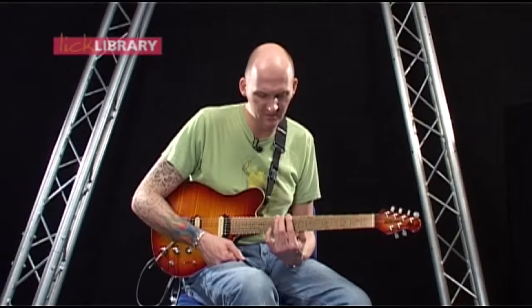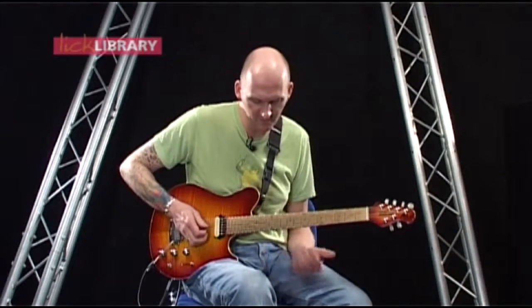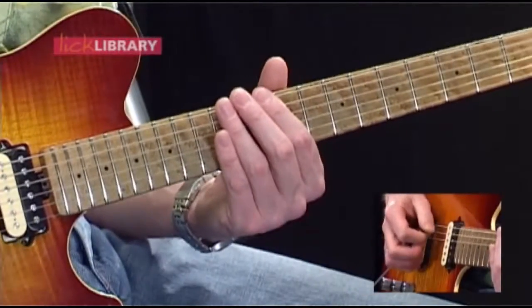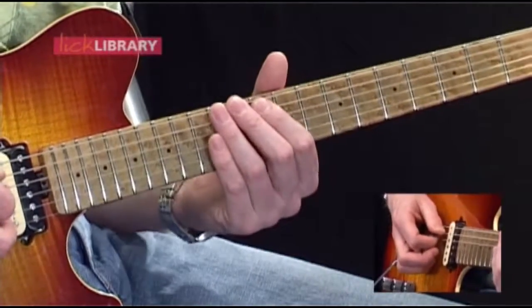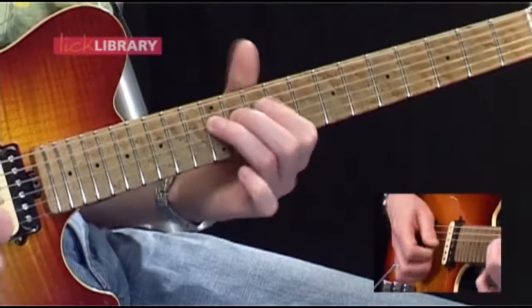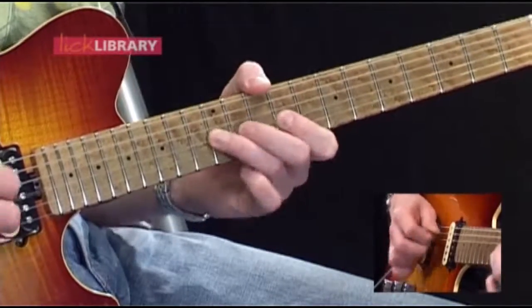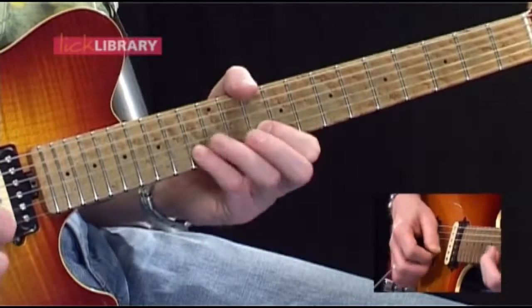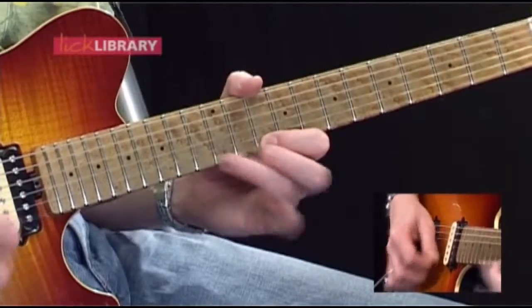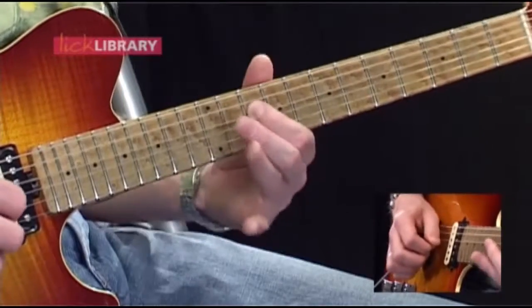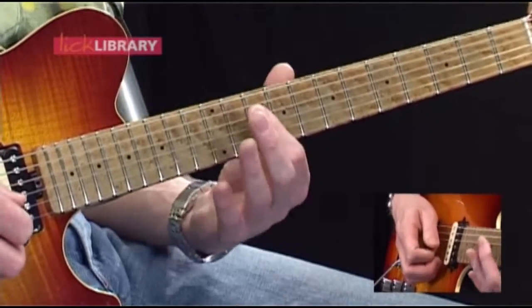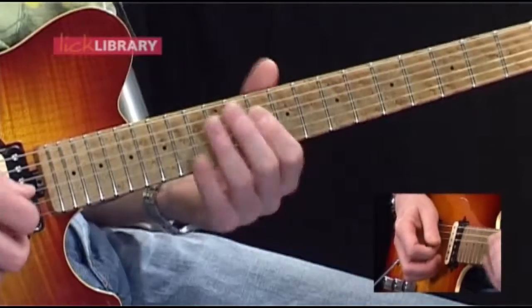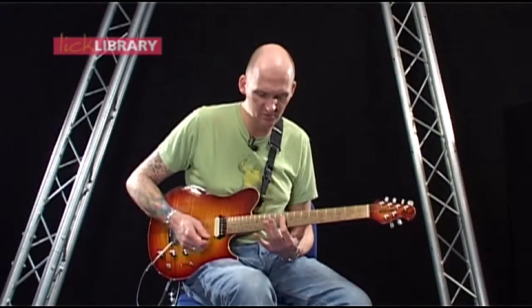Okay, we then take the next shape, which is shape number 3 of the minor pentatonic, but it is in fact shape number 2 of the major pentatonic. And here are the fret positions: 10, 12 on the bottom E, same on the A string, same on the D, 9 and 12 on the G, 10 and 13 on the B, and 10 and 12 on the top E. The root notes are on the D string at the 10th fret and the B string at the 13th fret. So if I start from the lowest root note and drop to the lowest note in the scale and ascend and descend, it sounds like this.